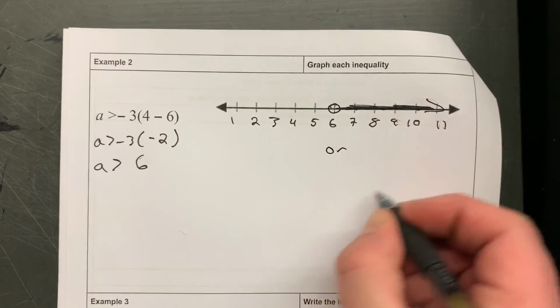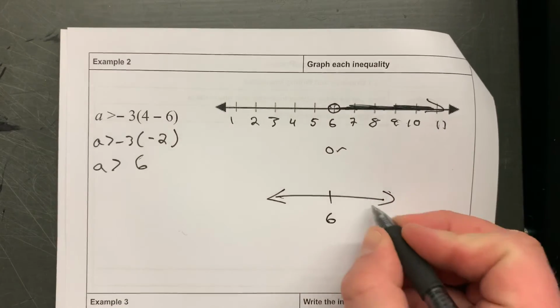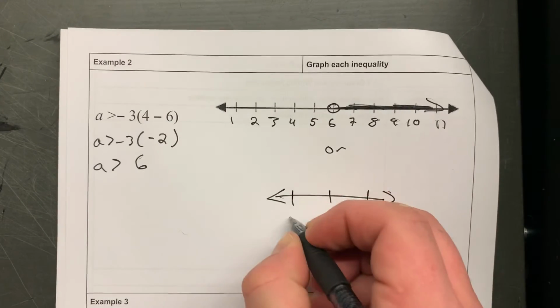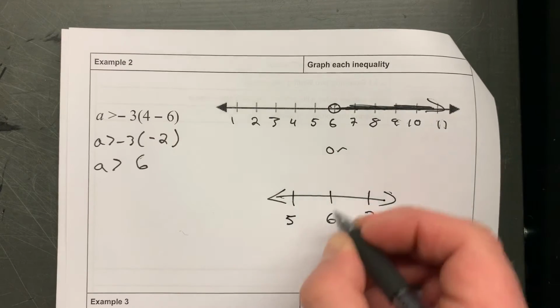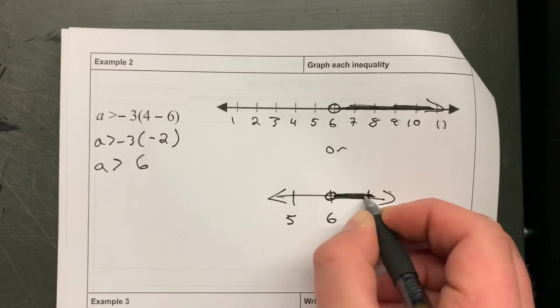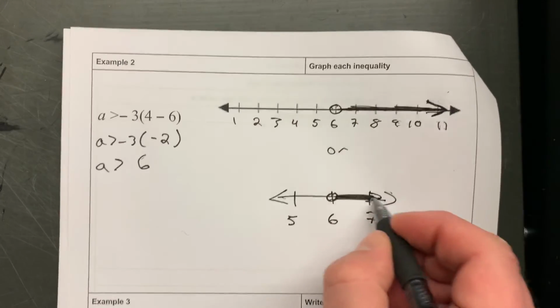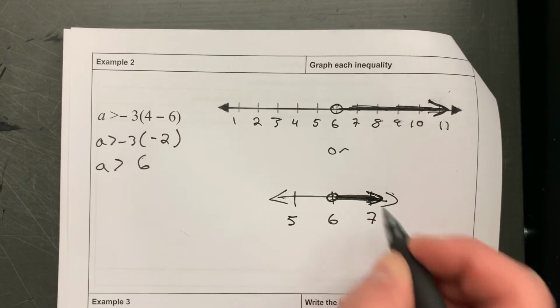I can also do my simplified version, 6 with a number larger and a number smaller as well. My open value still showing that it's larger than 6. Make sure you're putting your arrow at the end too. That's just showing that it continues on. It does not stop.